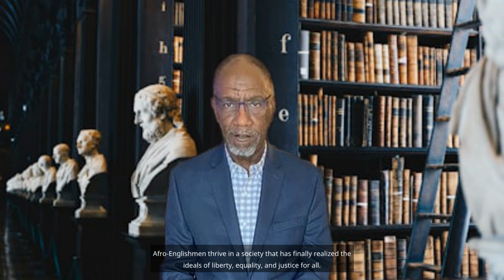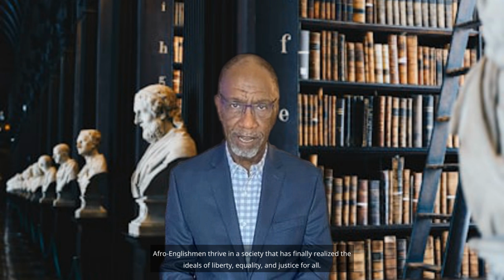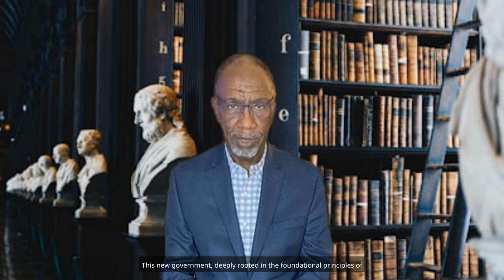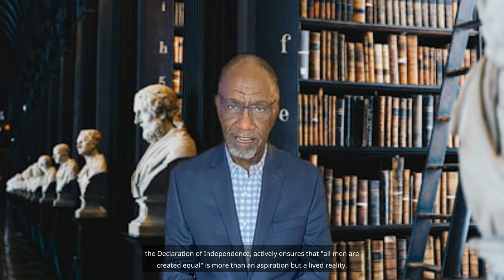The year is 2143. In the heart of the United States, now known as the Commonwealth of Free States, the descendants of the 500,000 wrongfully enslaved Afro-Englishmen thrive in a society that has finally realized the ideals of liberty, equality, and justice for all. This new government, deeply rooted in the foundational principles of the Declaration of Independence, actively ensures that "all men are created equal" is more than an aspiration, but a lived reality.